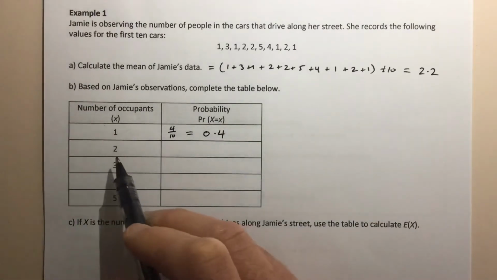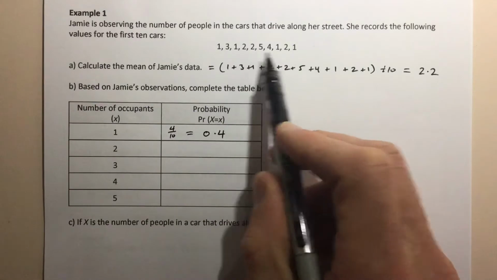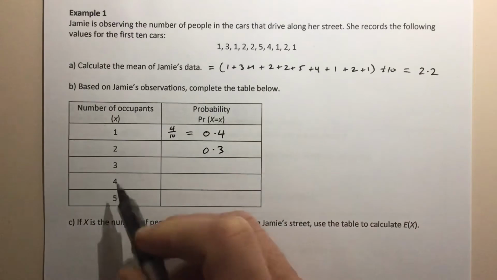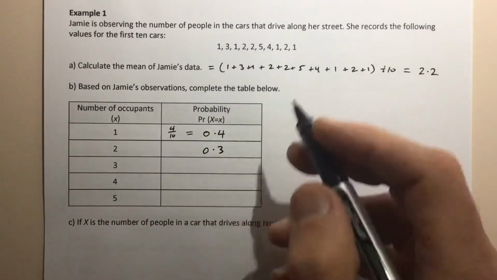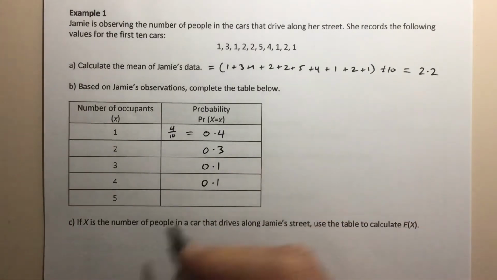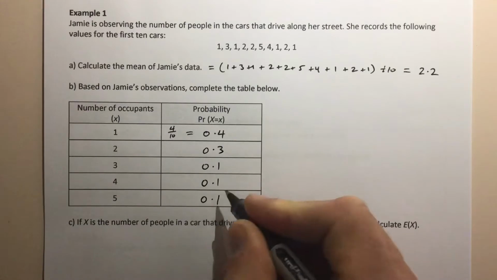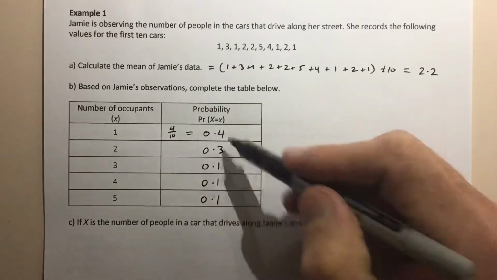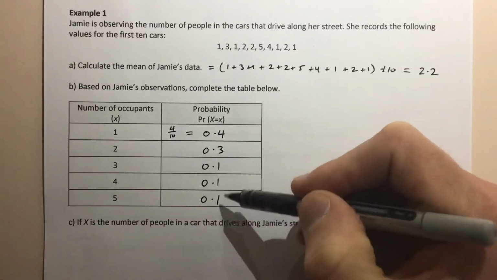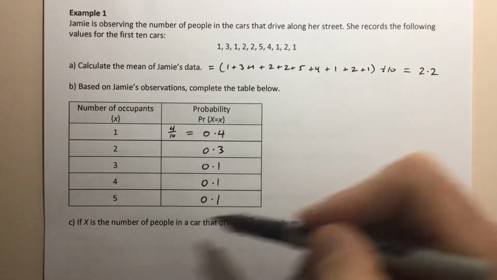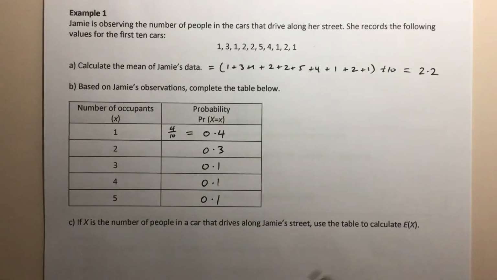How many times were there 2 people in the car? There were 3 times where we saw 2 people in the car, so that would be 3 out of 10, or 0.3. 3 occupants happened once, so that's 1 out of 10, or 0.1. 4 occupants also happened once, so that was 0.1, and 5 occupants happened once as well, 0.1. We can do a quick double check that those probabilities add to 1, because remember that in a probability distribution, the sum of all the probabilities should add to 1, and yes, it does. So this is the data recorded, but as probability. Based on the observations so far, the probability that the next car that drives past would have 1 occupant in it would be 0.4, for example.